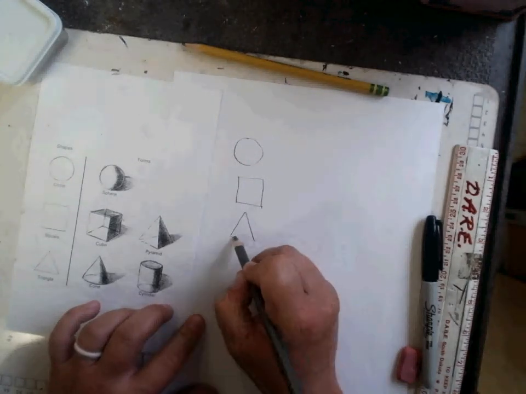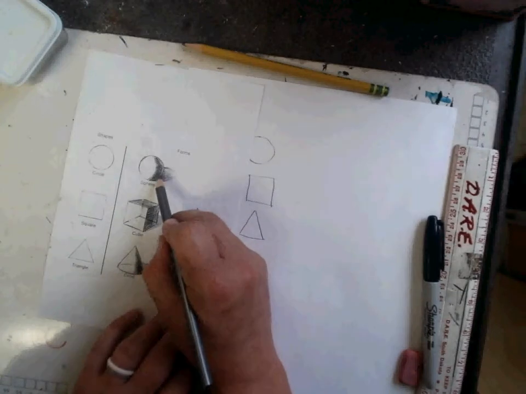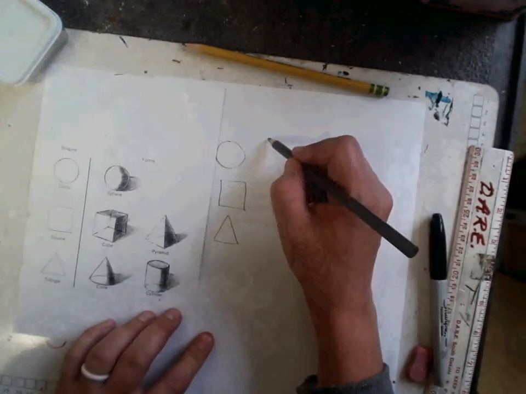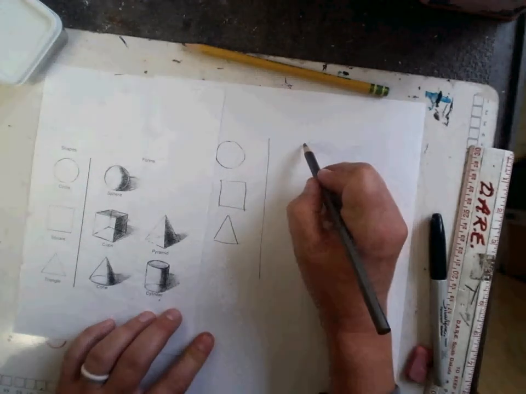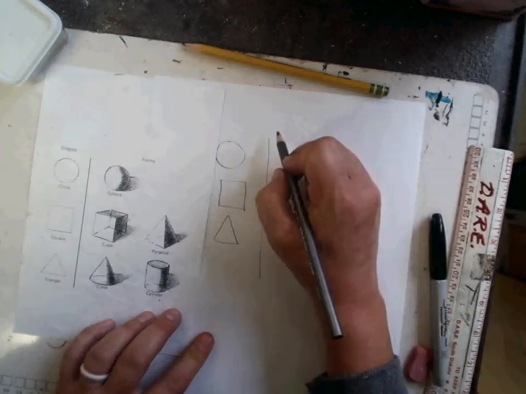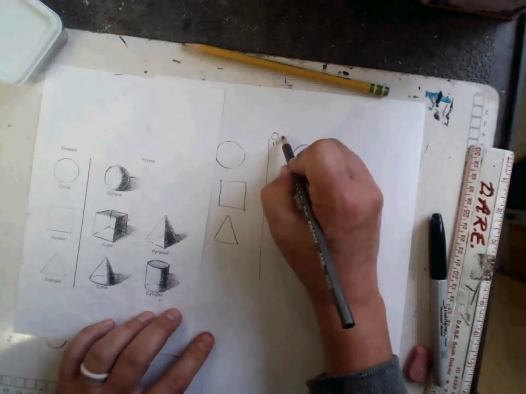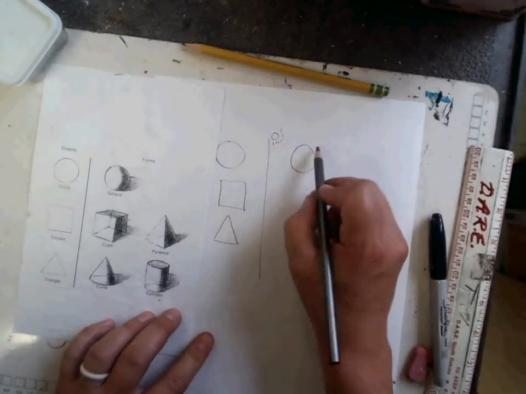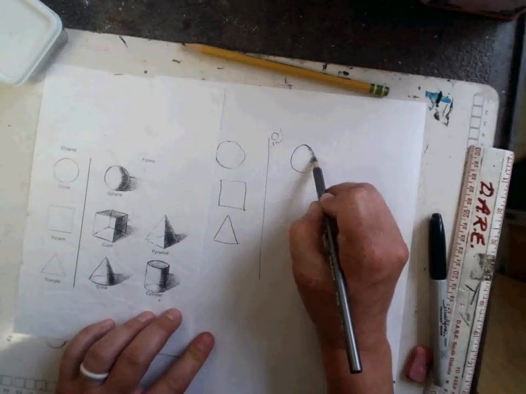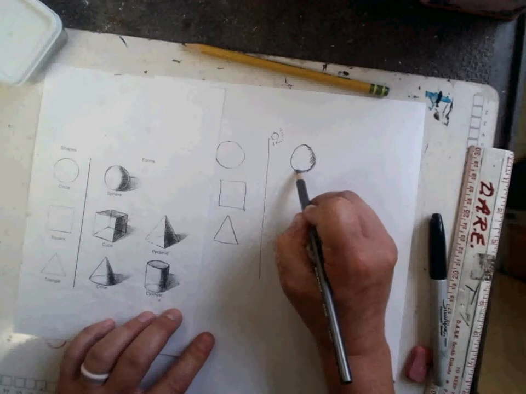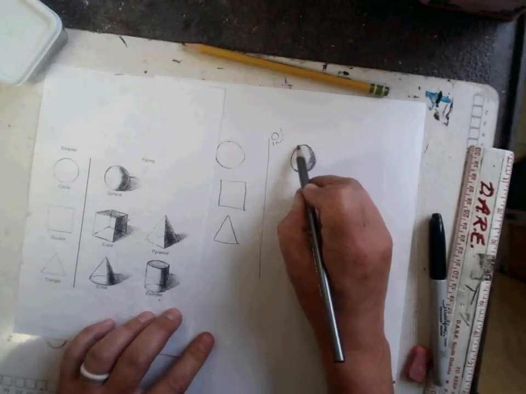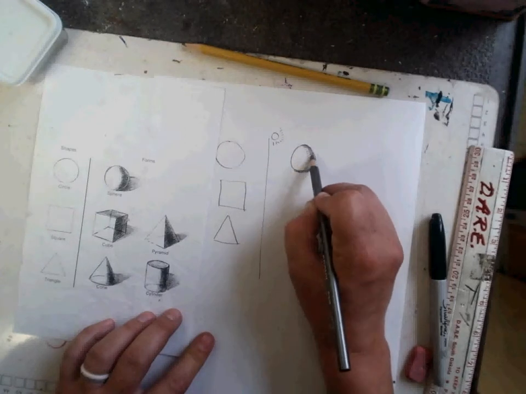Forms are three-dimensional, meaning they have depth, looking like they go back in space. To draw a sphere, which is like a circle but three-dimensional, we just draw the circle. We pretend the sun is up here about 10 o'clock. So the shadows will come around the sphere, and that's what makes it look rounder or more three-dimensional. And then the highlight will be closest to the sun, where it will be white.